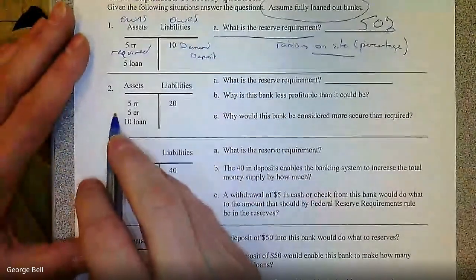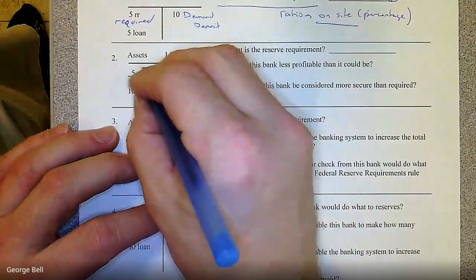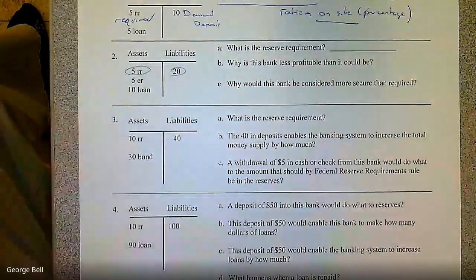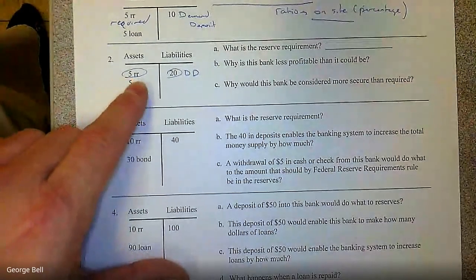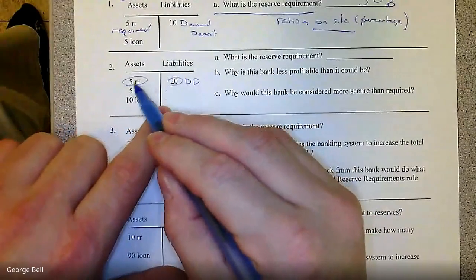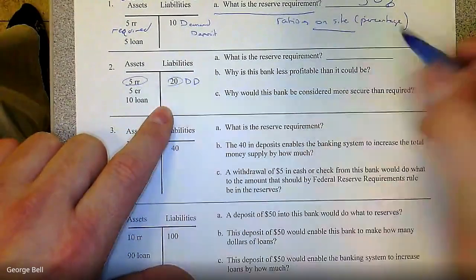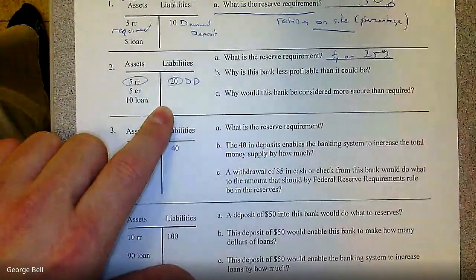Doing the same problem looking at number 2, what is the reserve requirement? The bank is holding 5 of 20 on site. Remember, these are all demand deposits. 5 required of 20 means the bank is holding 1/4. See, 5 goes in 4 times, so that means it's 1/4, or 25%.